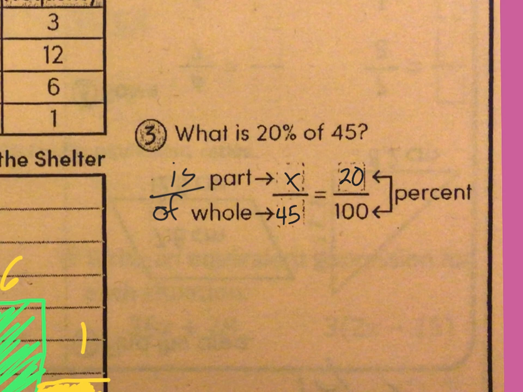So we're going to use cross multiplication. That's 100 times x, which is 100x. And then 45 times 20, I'm going to pull out my calculator so I can use that.